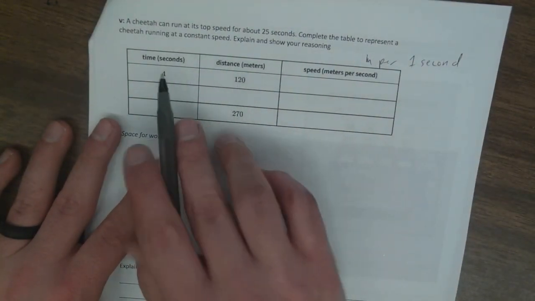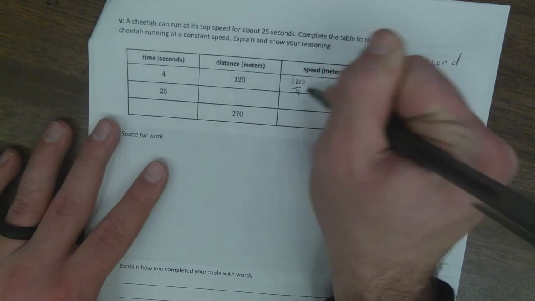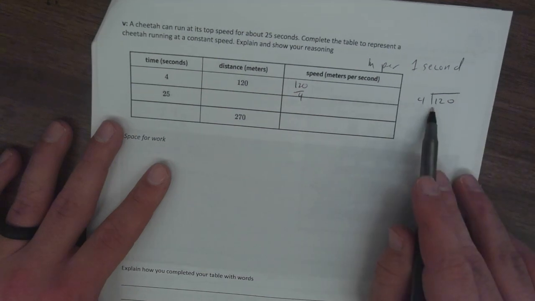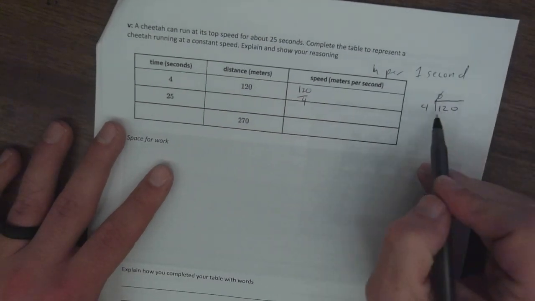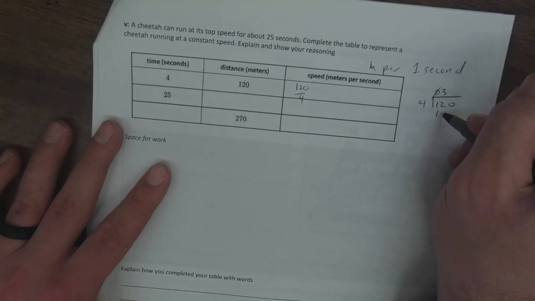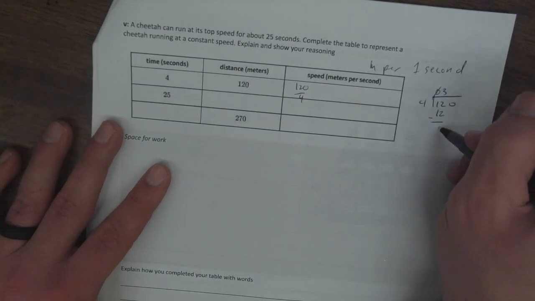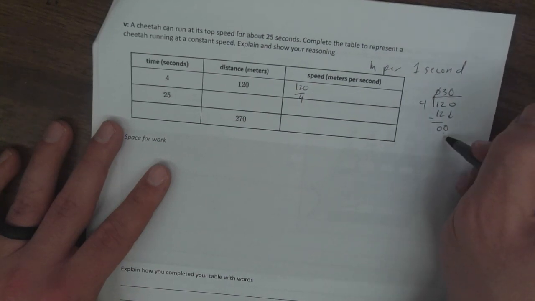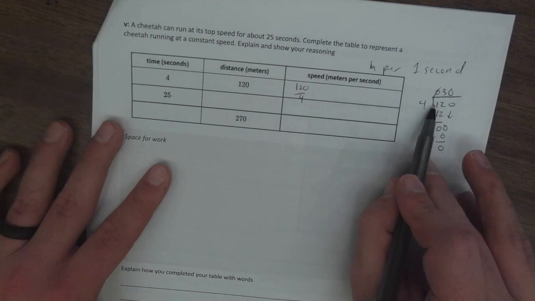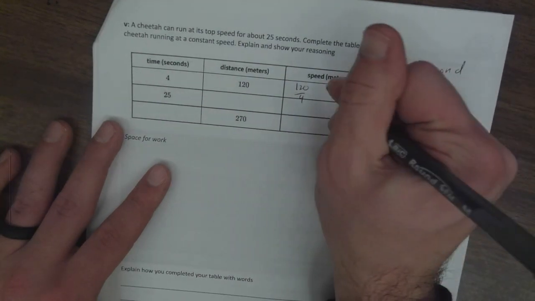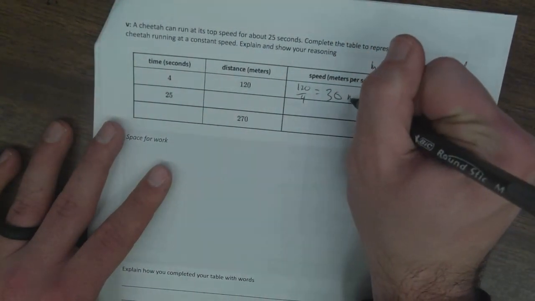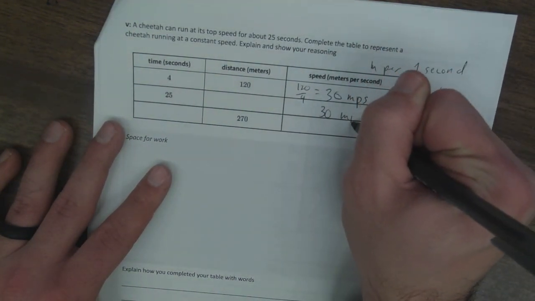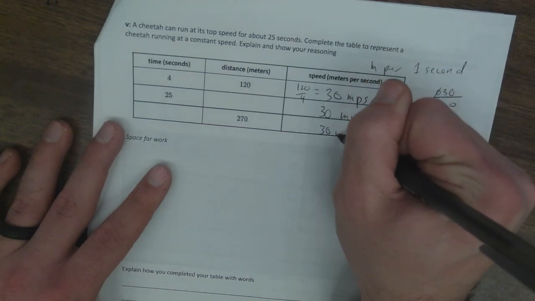And so here I can do 120 divided by 4, which if I was to do that on the side, 4 goes into 1 0 times. 4 goes into 12 3 times. 3 times 4 is 12. So we get 0. Carry down our 0. 4 goes into 0 0 times. And so we end up getting that 120 divided by 4 is 30. So we end up getting 30 meters per second. And so since these are unit rates and all equivalent, they're all going to be 30 meters per second.